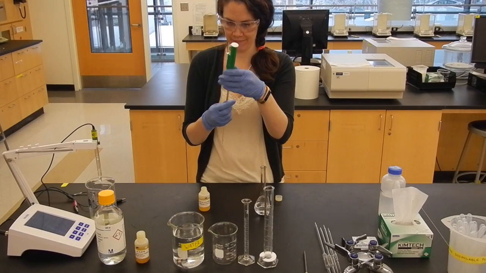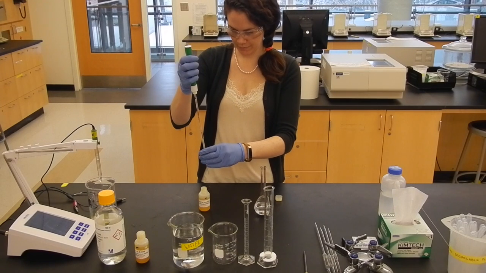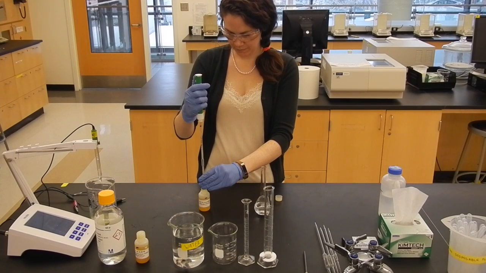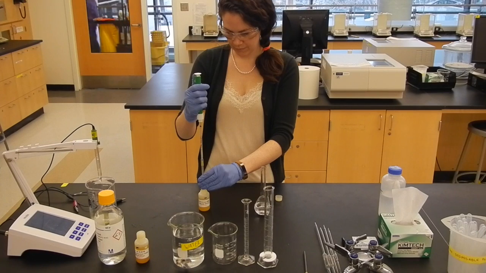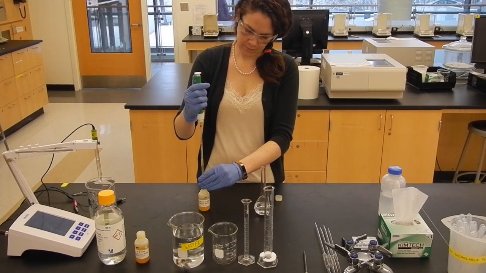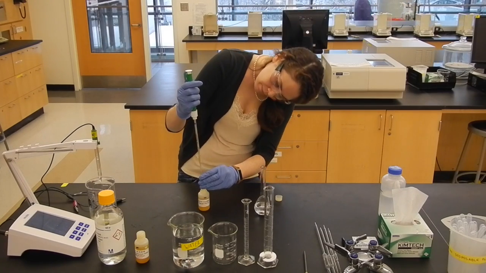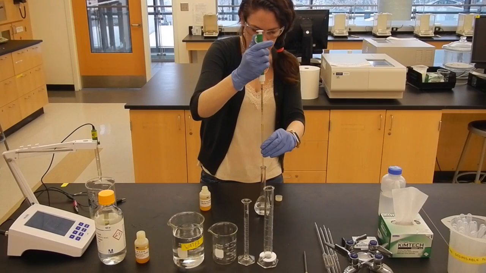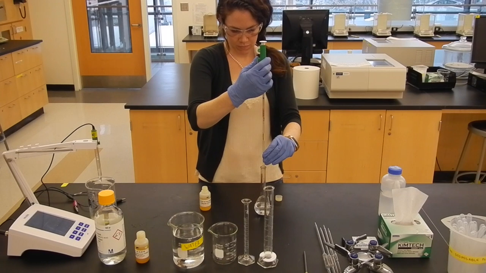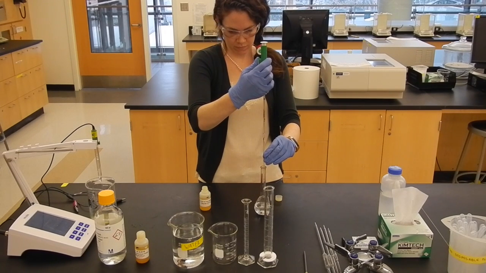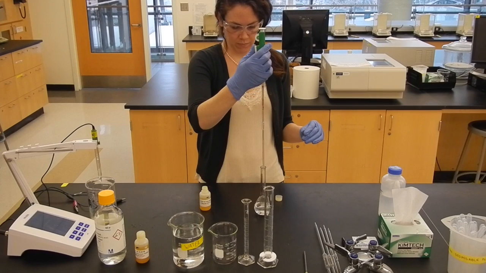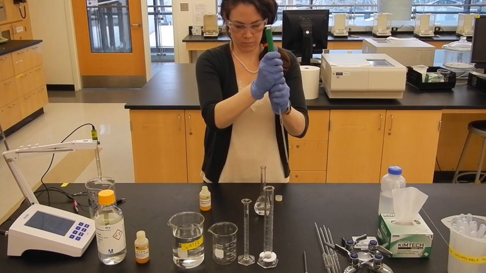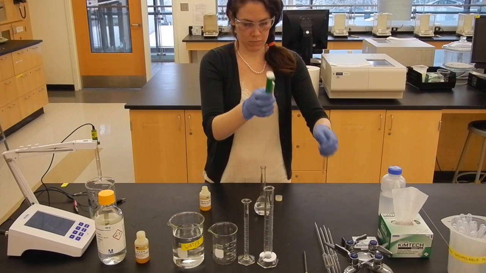Carefully pipette 1 milliliter of iron chloride into the 100 milliliter volumetric flask. Remember that pipettes are calibrated to release the measured volume on their own.